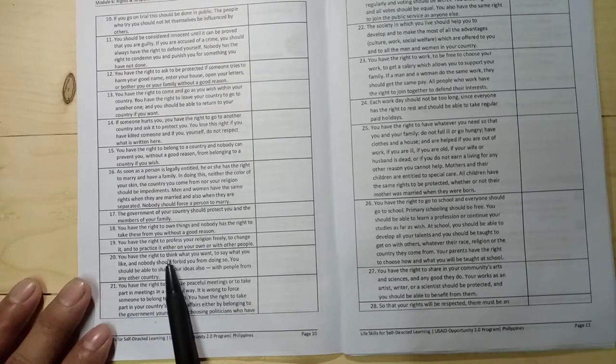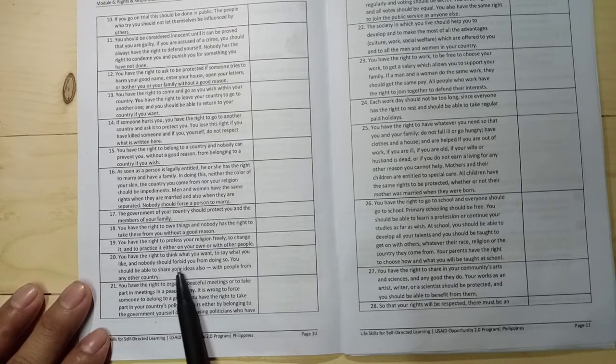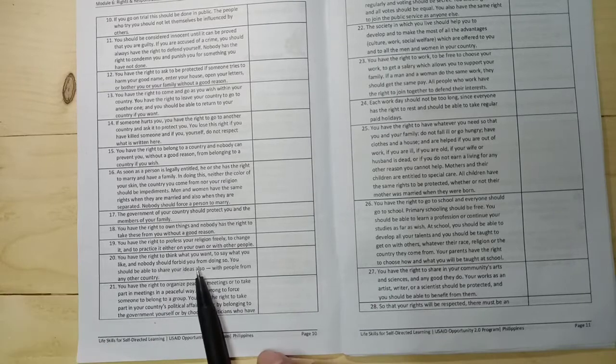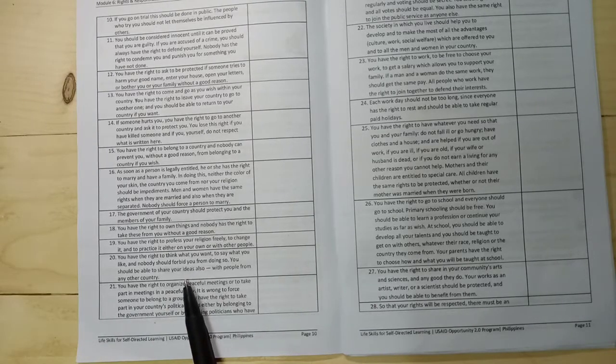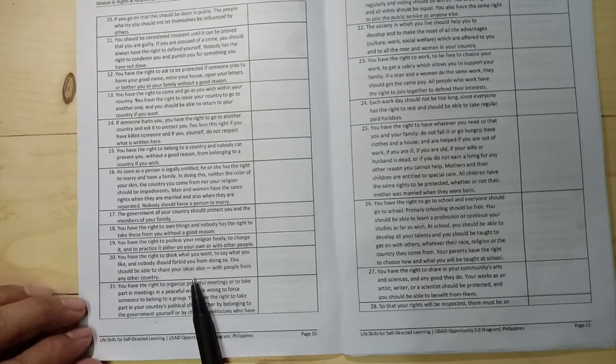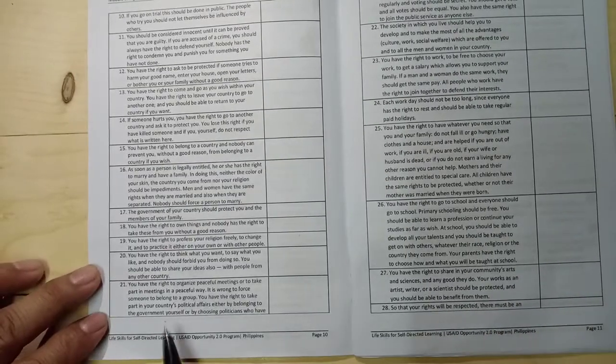Number 20. You have the right to think what you want, to say what you like, and nobody should forbid you from doing so. May karapatan kang gawin ang gusto mong gawin, sabihin ang gusto mong sabihin, at walang sino man ang may karapatang pagbawalan ka. You should be able to share your ideas also with people from another country. May karapatan tayong mag-share ng ating mga ideya sa mga taong nasa ibang panig ng mundo.